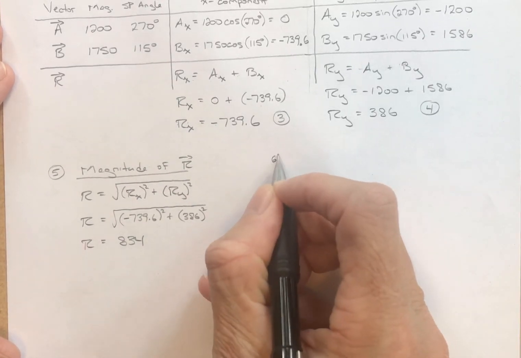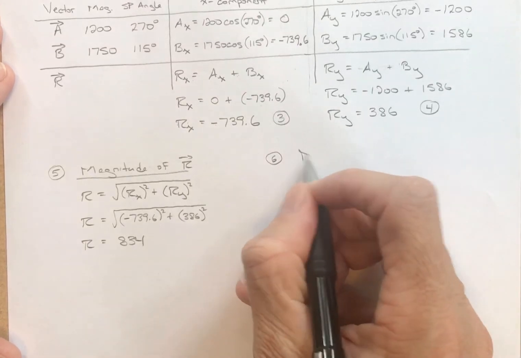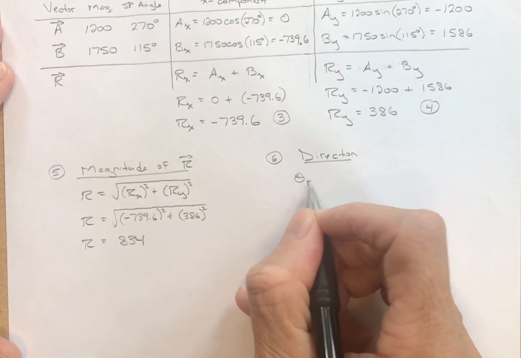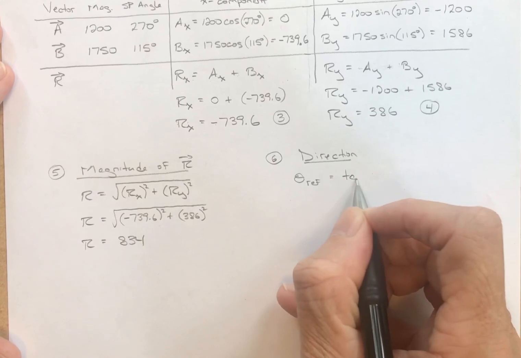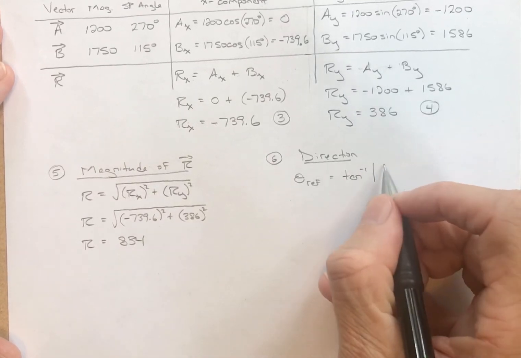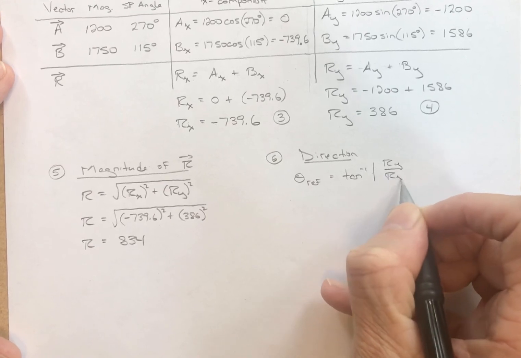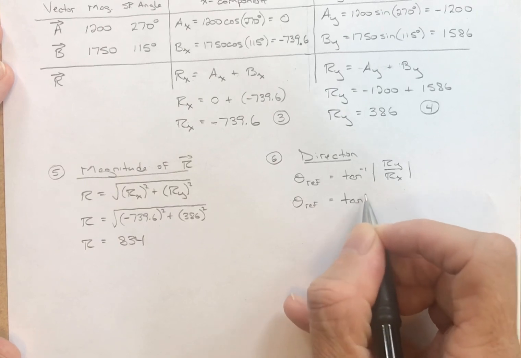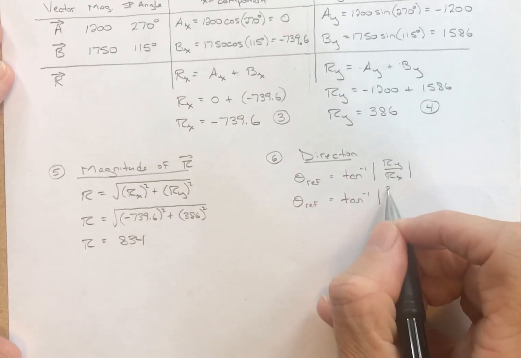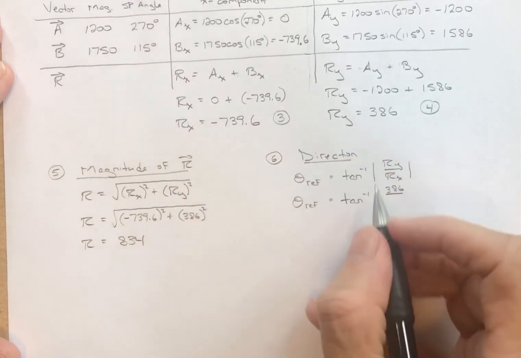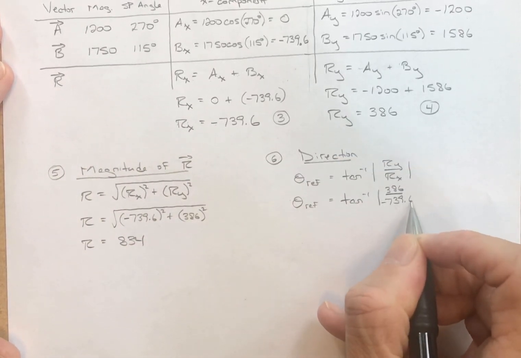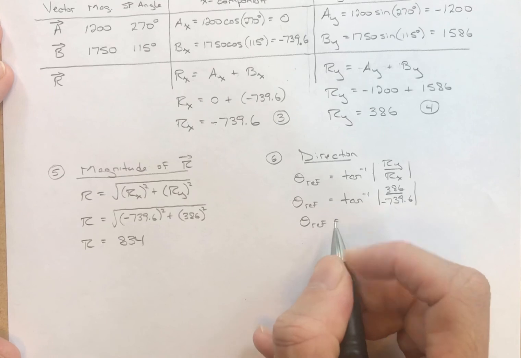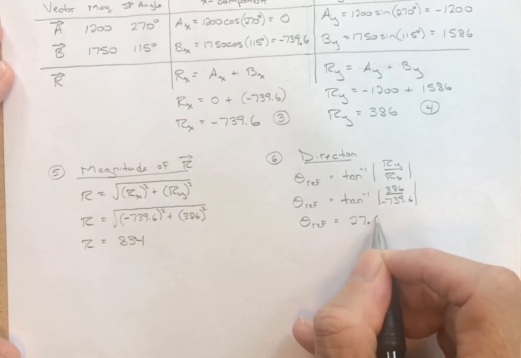Okay, so step 6. Let's find the reference angle. We're looking for the direction. Okay, so we know that theta ref is equal to the inverse tangent of the absolute value of r sub y over r sub x. So theta ref is equal to the inverse tangent. R sub y is 386. R sub x is negative 739.6. Let's pop it into a calculator. Theta ref is equal to 27.6 degrees.